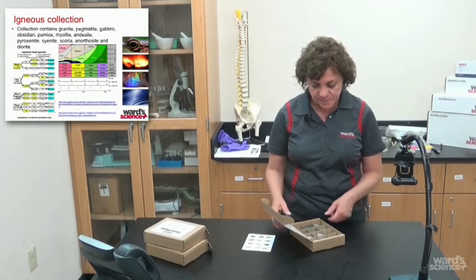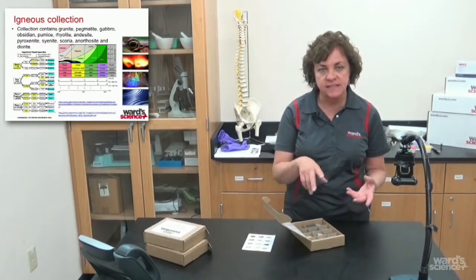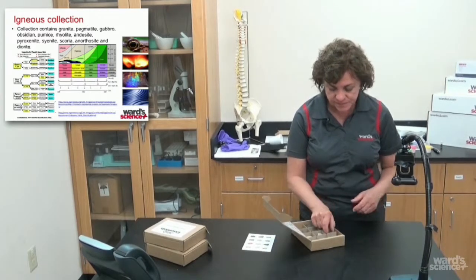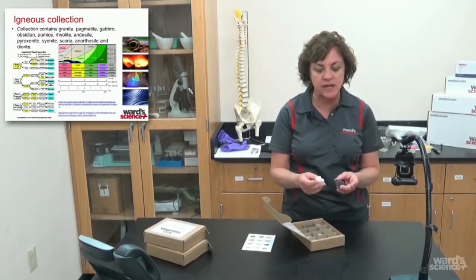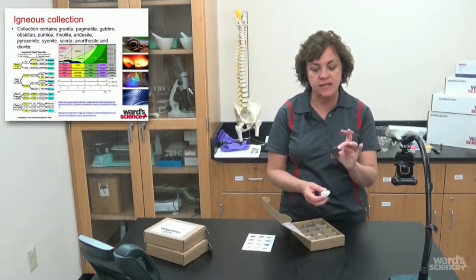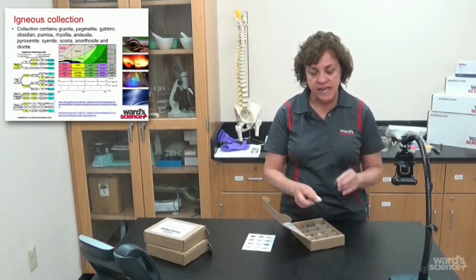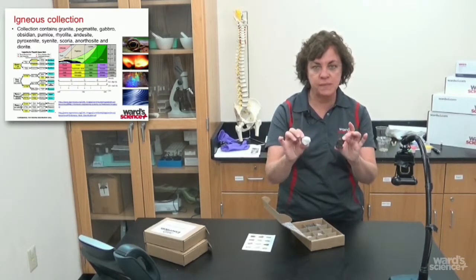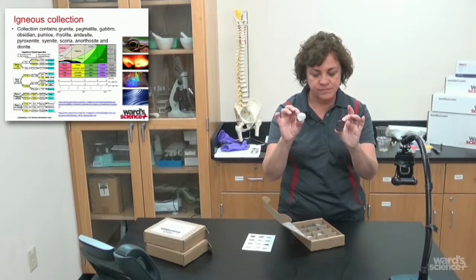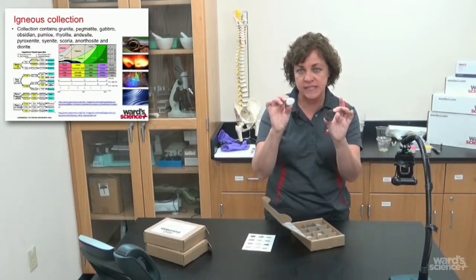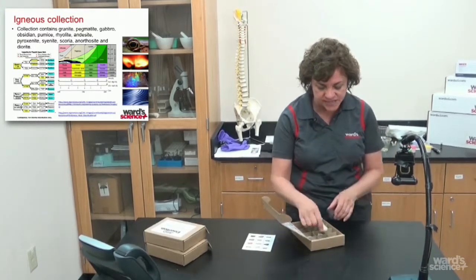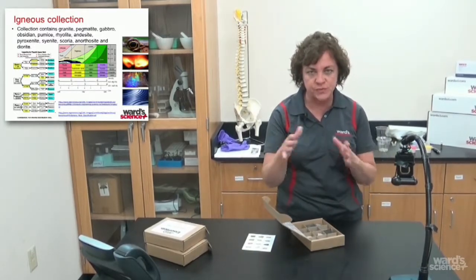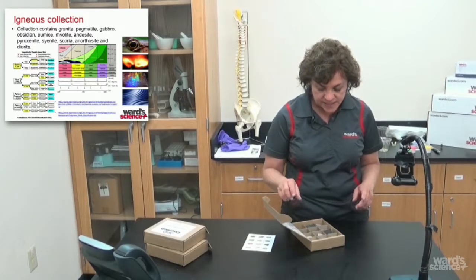So if you look at this, the biggest difference with igneous rocks is mafic. So I'll go back to my pumice and my scoria. A mafic rock is dark, and a felsic rock is light. So these are about as far apart from each other as you can get as far as those classifications. And then you'll have grays and different variations of color in between.